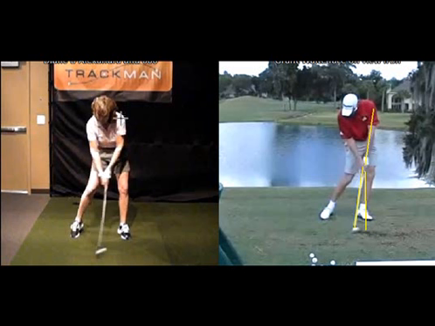One of the things that we'll work on is perfecting your setup position. Your left arm is bent a little bit, and we want to have that nice straight line that Grant has.